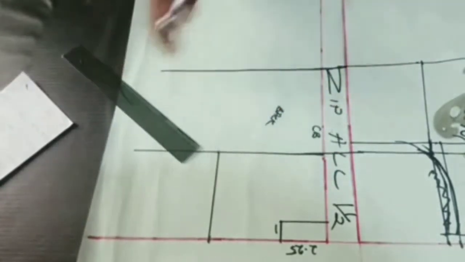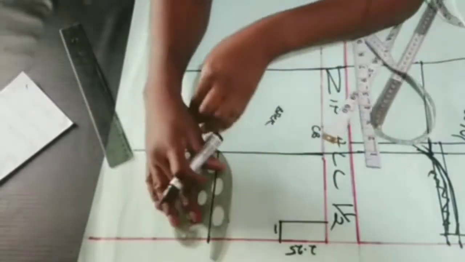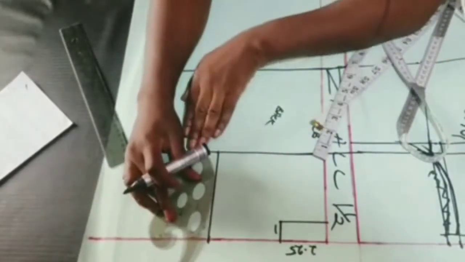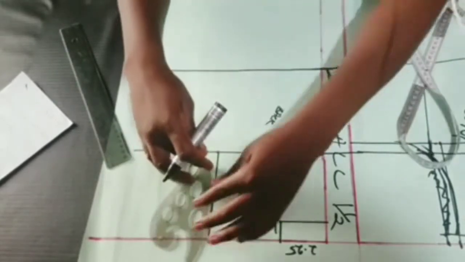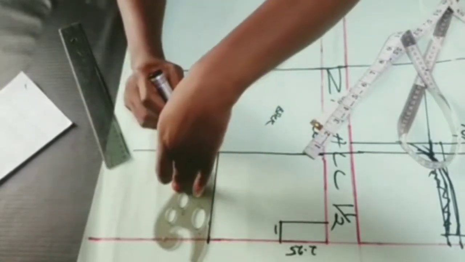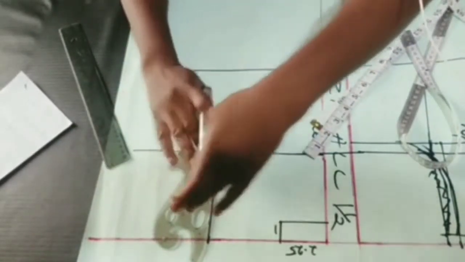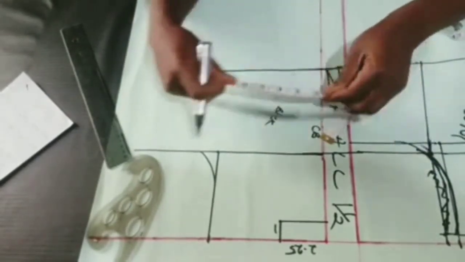So this is it. Now our armhole curve, we just take our armhole curve. Watch the armhole curve again here. Just take it. You see that it's straight, so the curve is just coming only at the base here. Just a little curve. Then we take our chest measurement.